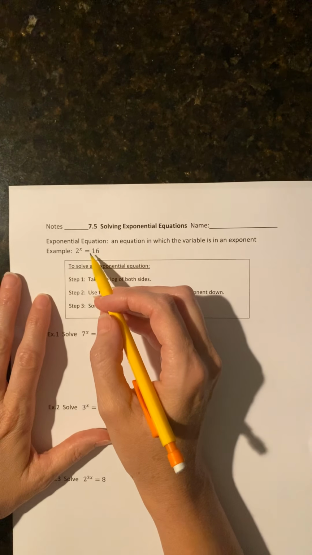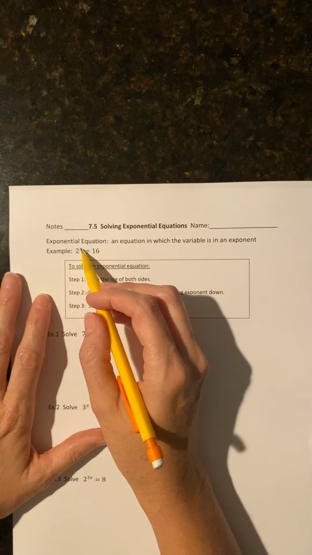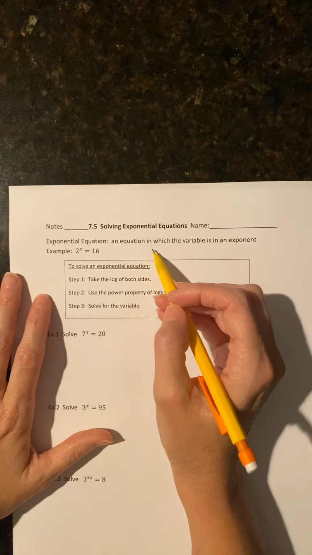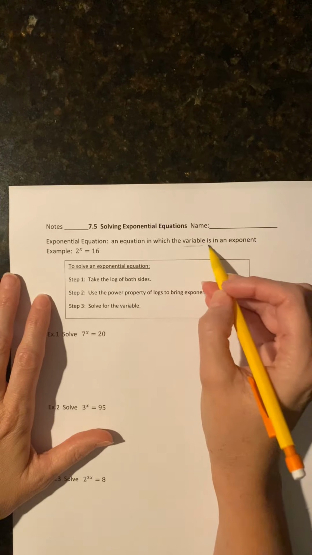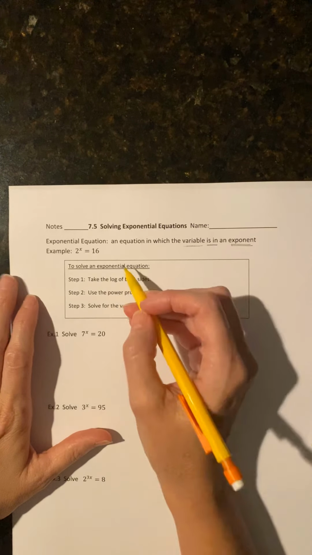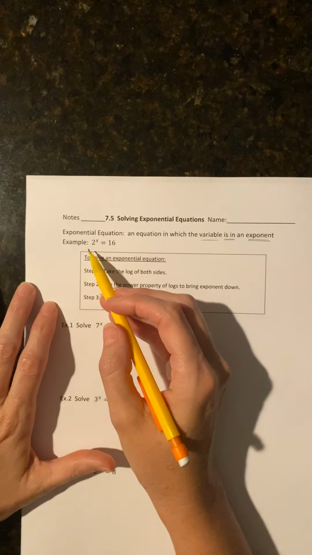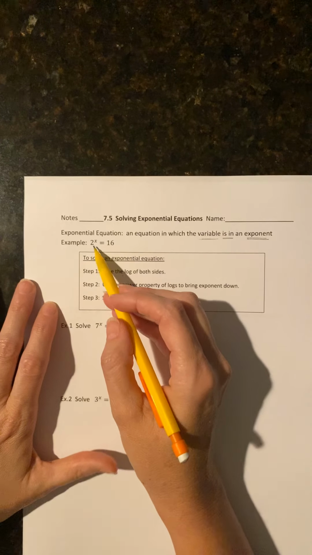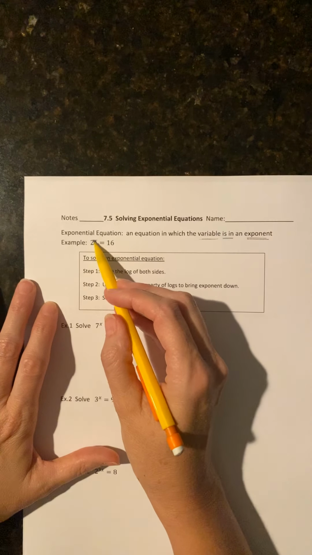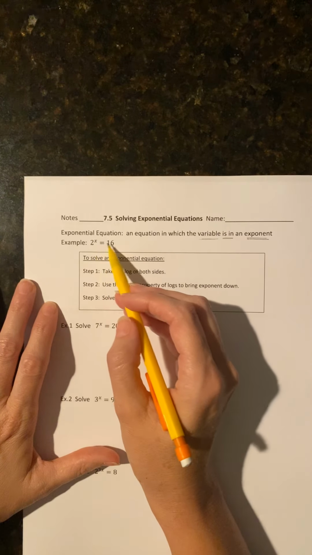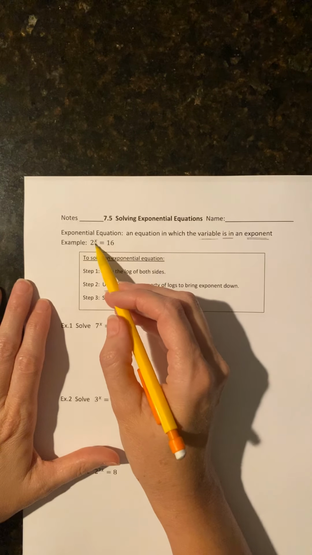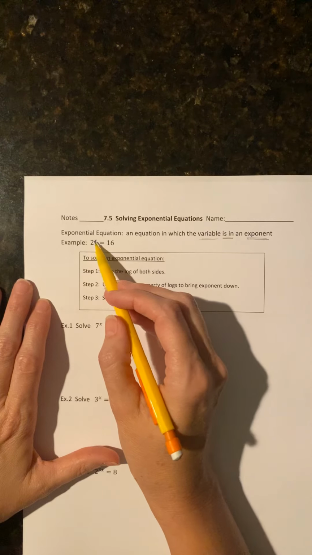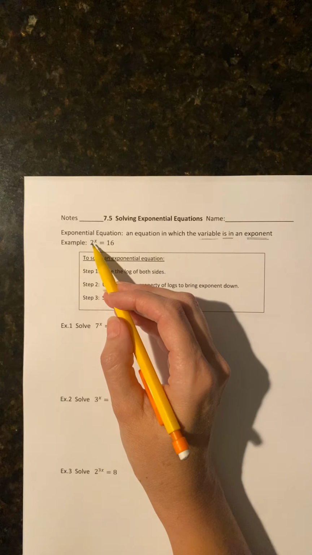So today we're solving exponential equations. To solve one, you need to know what one is. An exponential equation is an equation in which the variable is in an exponent. And here's an example of an exponential equation: 2 raised to the x, that's where our variable is, equals 16. So the variable is up there in the air. That's where the exponent is. And if that's where it is, that's an exponential equation.